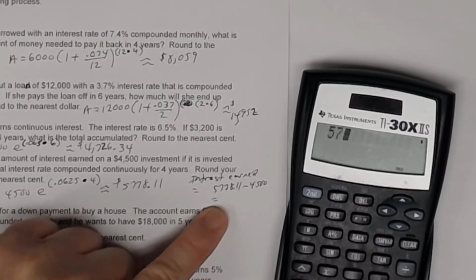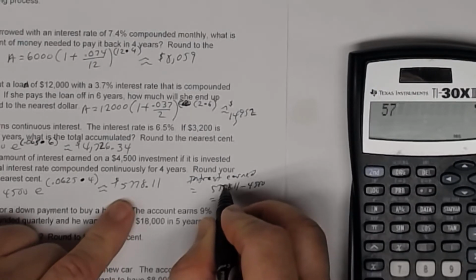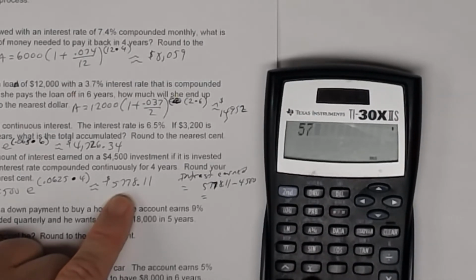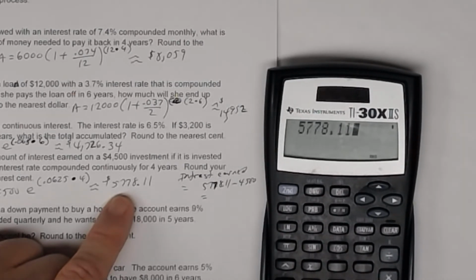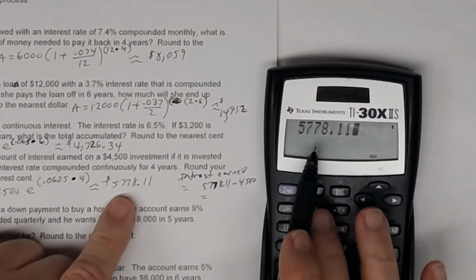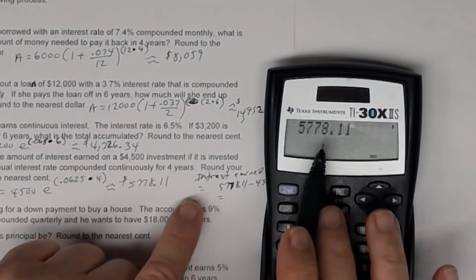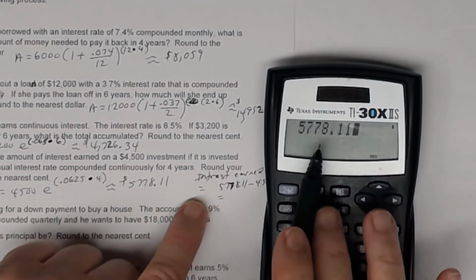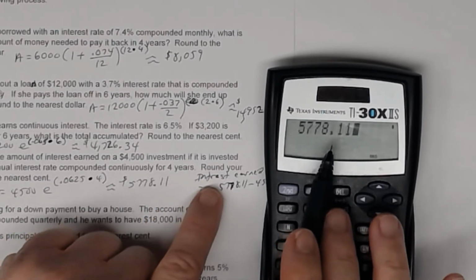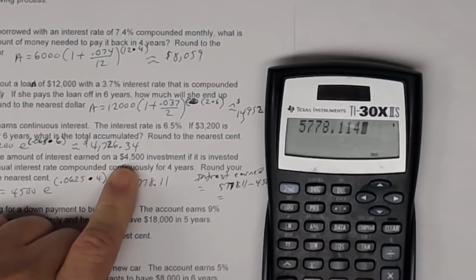So 57, that's a 7 right here, not a 28. So 5778.11. So that amount is your total that you earned, or the total the investment is worth at the end of 4 years. But you want to find out how much interest you earned. So the interest earned will be this subtract what you put in initially, which is $4,500.